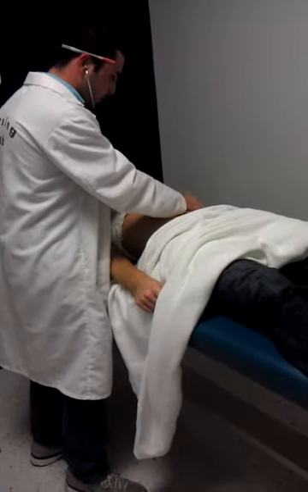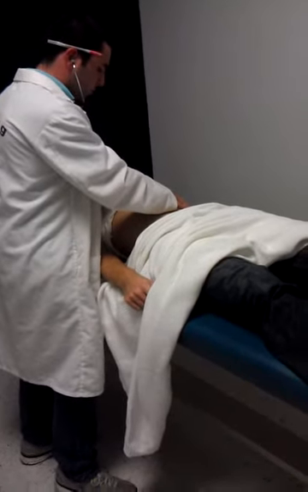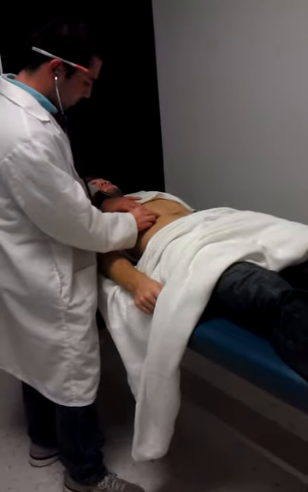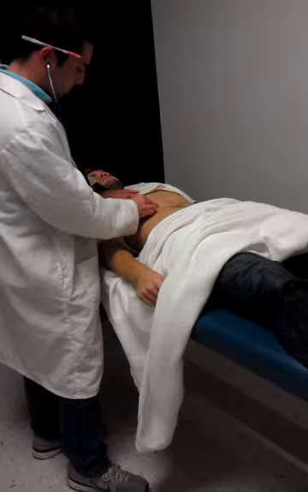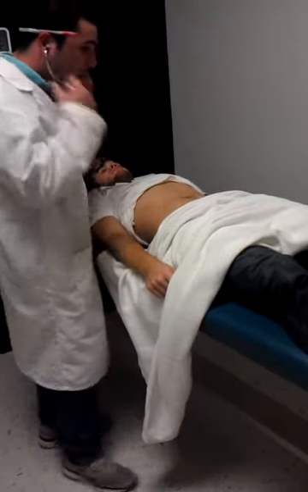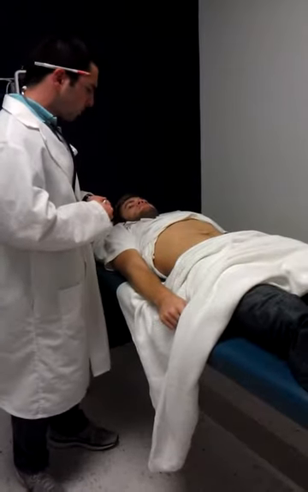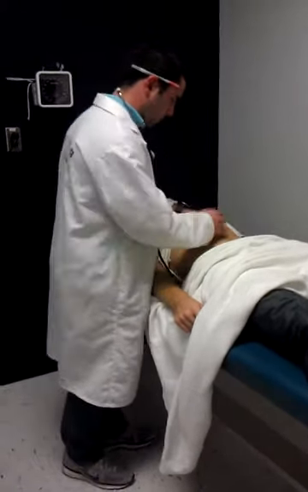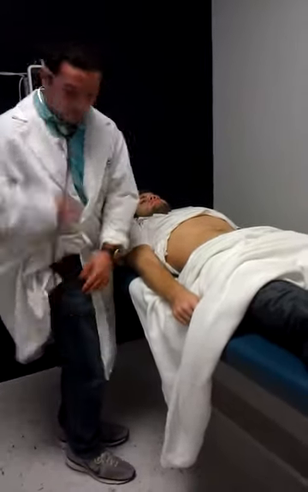Spleen first, located between the 6th and 10th rib. And the liver. From this assessment, I've heard no friction rubs of any sort. And moving on to percussion. First, I would assess the patient for liver span.